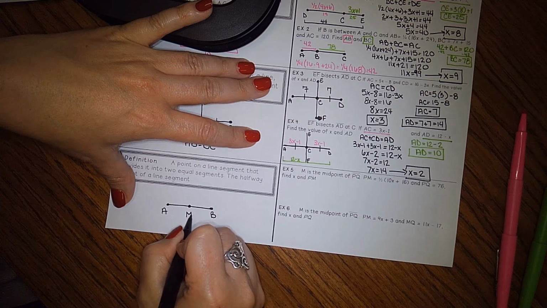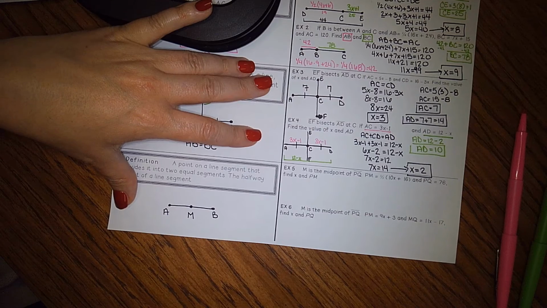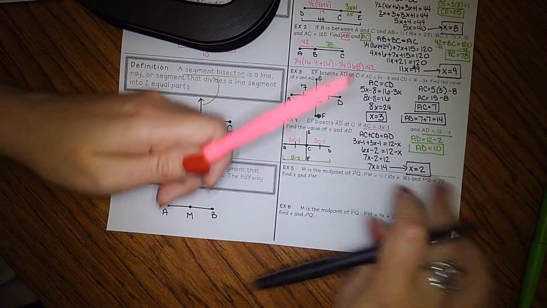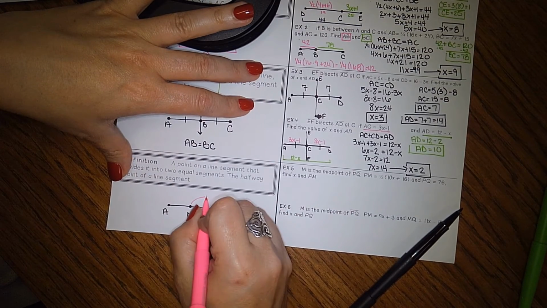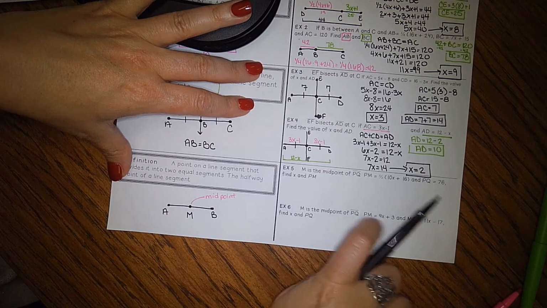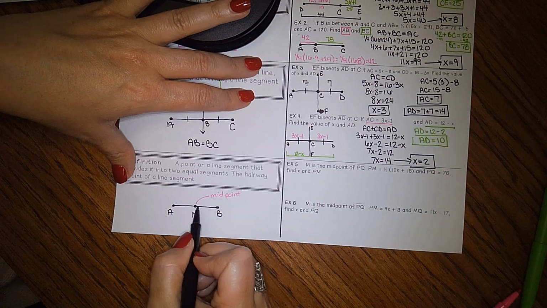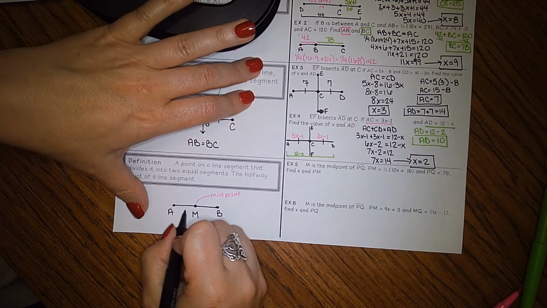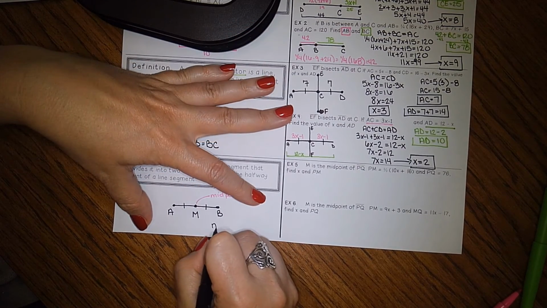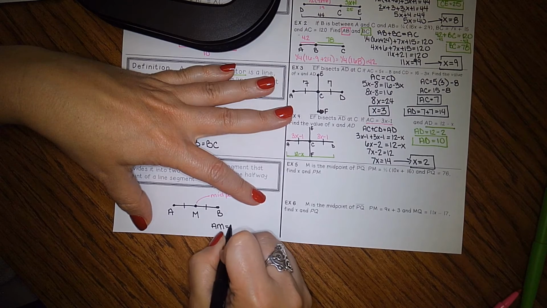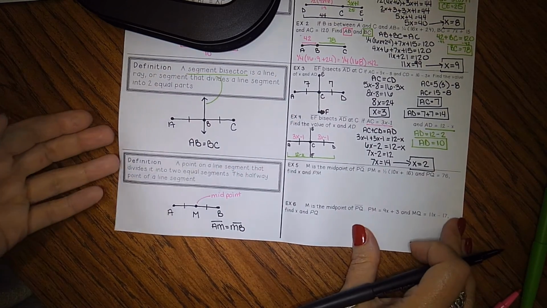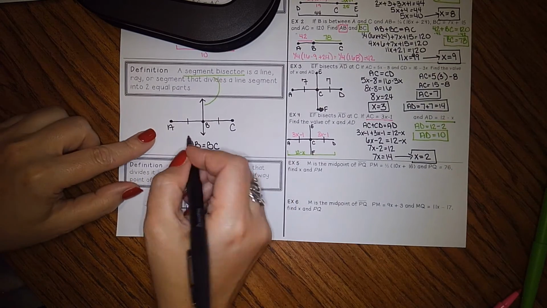I'm going to label it with an M. So if this is my midpoint, or my middle point, that means that it's the same distance from M to A as it is from M to B. So I'm going to go ahead and mark those as congruent, and that tells me that AM is equal to MB.